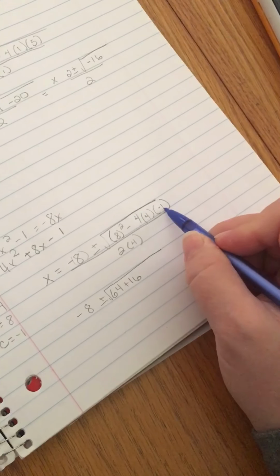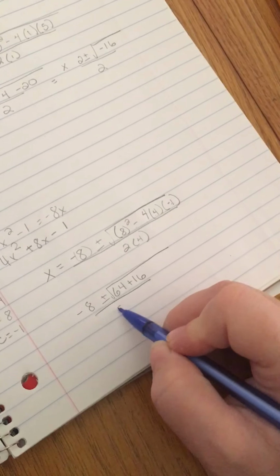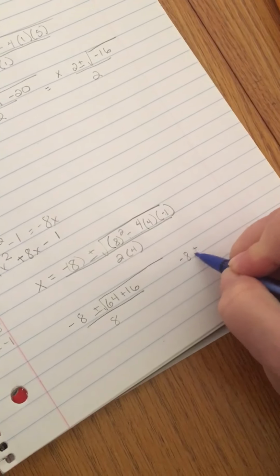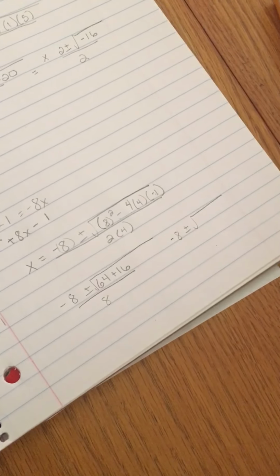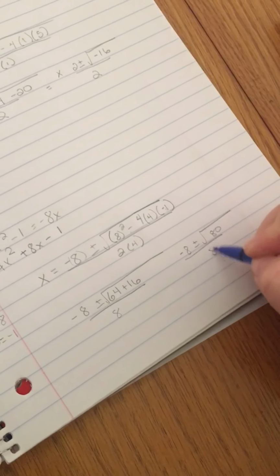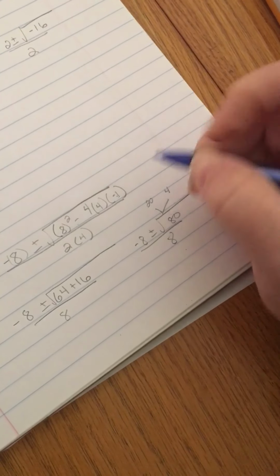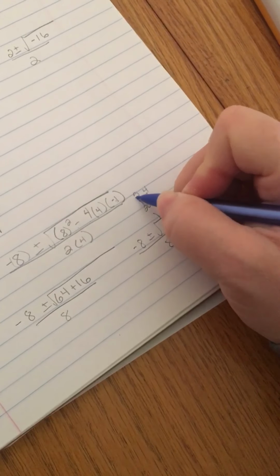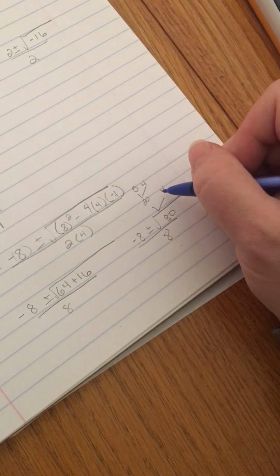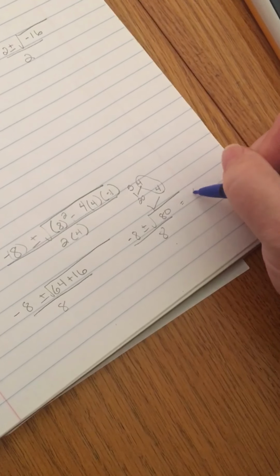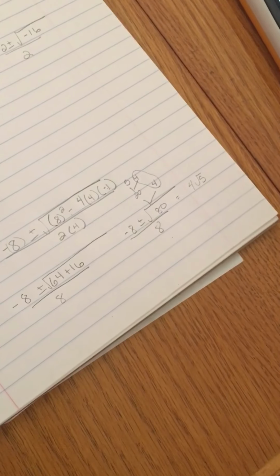4 times 4 is 16 times negative 1. So negative and negative make a positive, divided by 8. I have negative 8 plus or minus the square root of 64 plus 16 is 80, divided by 8. All right, 80 can be broken down to 20 times 4, and 20 is 4 times 5. So we would have this. So I have 4 root 5 just as my root itself.